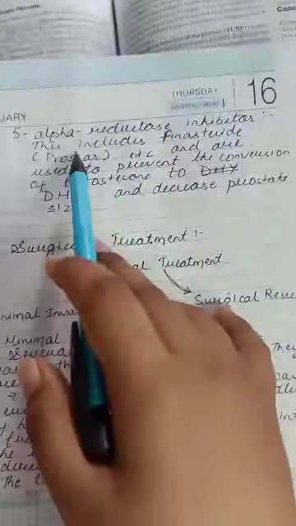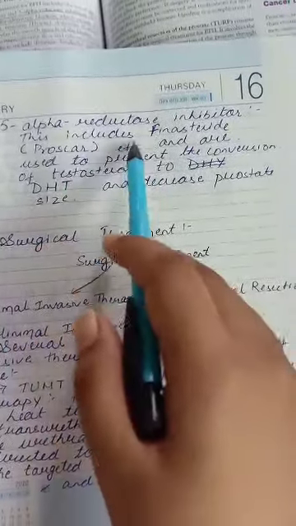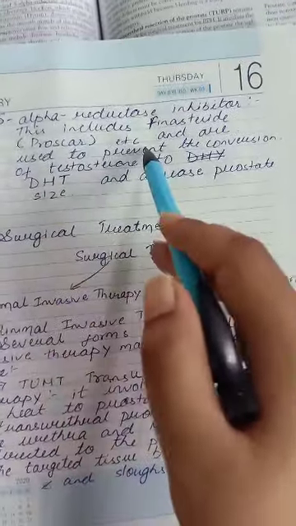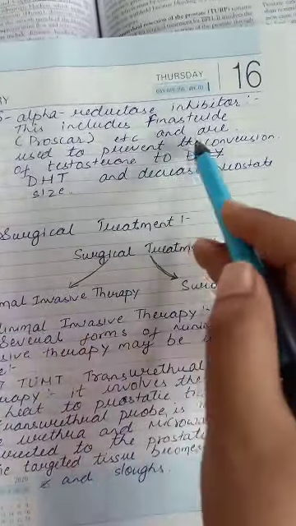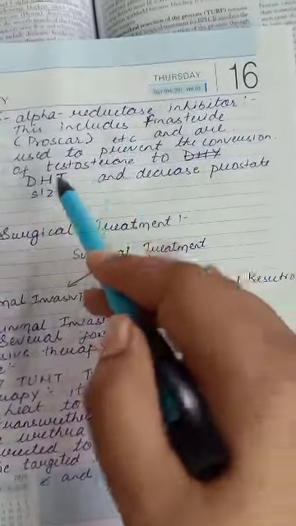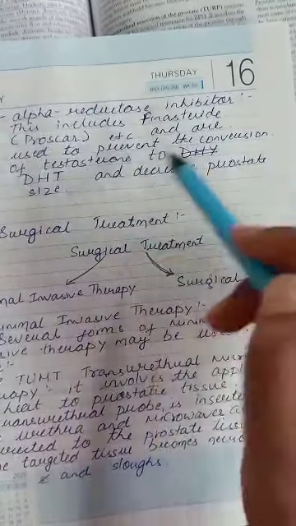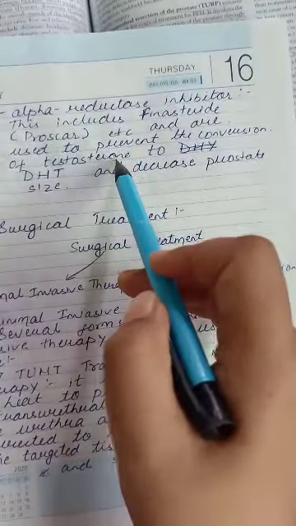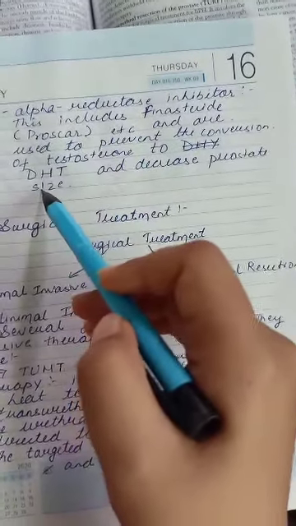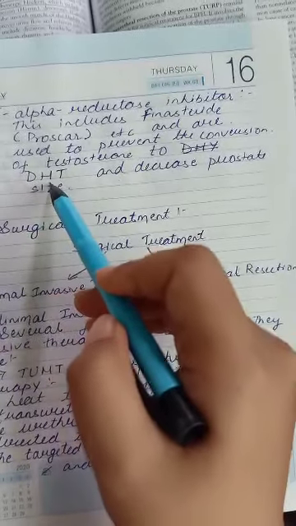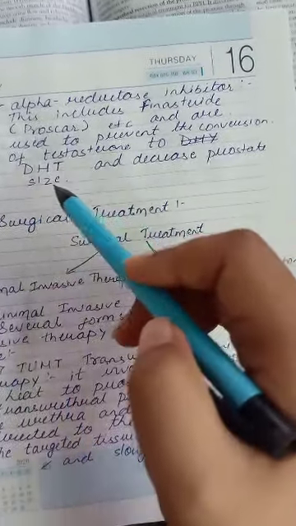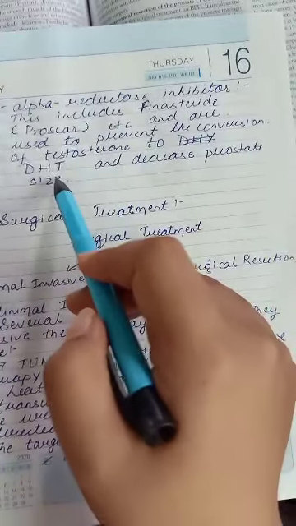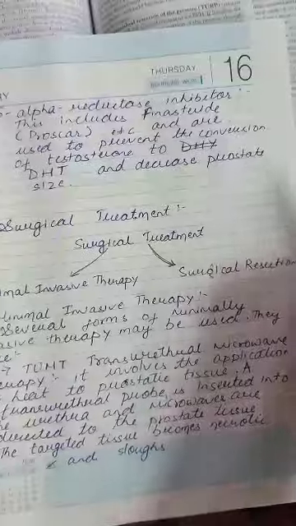The second one is the 5-alpha reductase inhibitors. This includes finasteride, that is Proscar, etc., and they are used to prevent the conversion of testosterone to DHT and decrease prostate size. If testosterone gets converted to DHT, that is dihydrotestosterone, that will cause BPH. So it prevents the conversion of testosterone to DHT and decreases the prostate size.